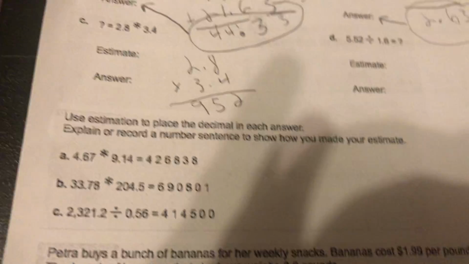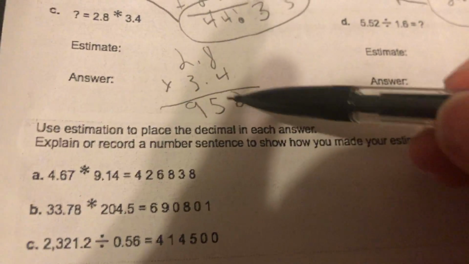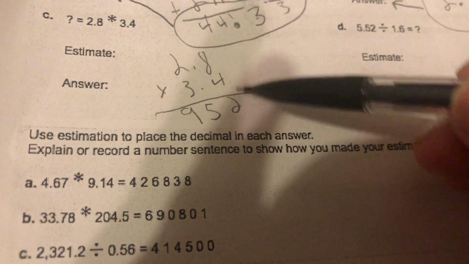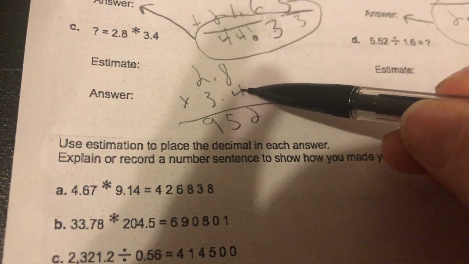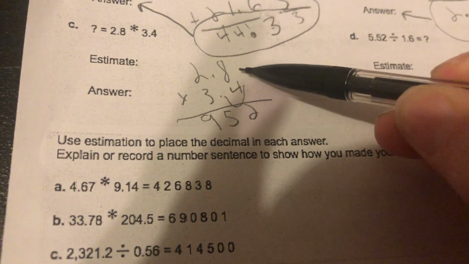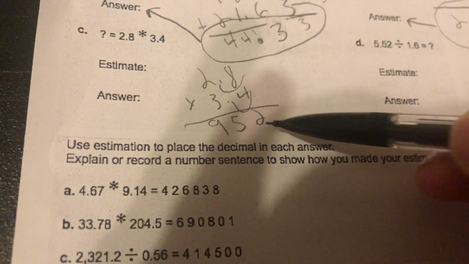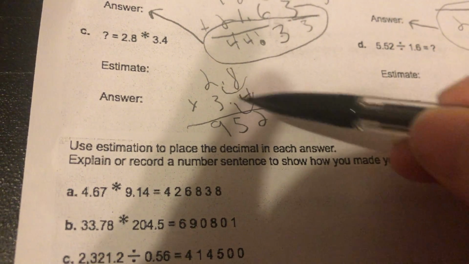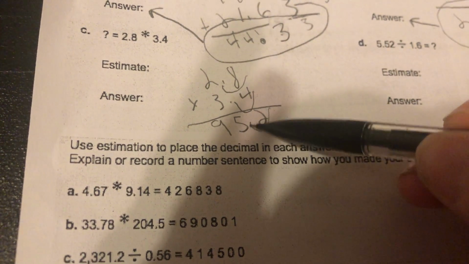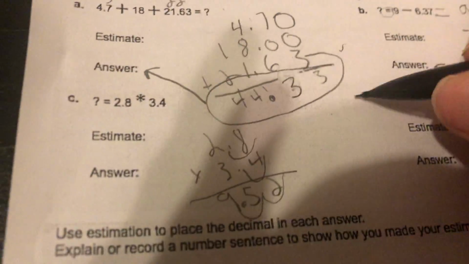Alright, so when I multiplied this, I treated it as a regular multiplication problem. The thing that we do last is we count how many decimal places there are and go over by that many. 1, 2. Which would give us our total of 9.52.